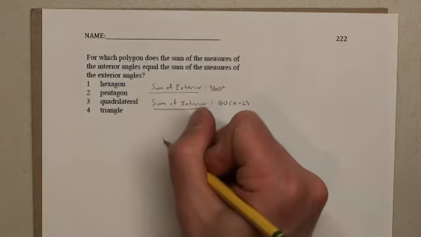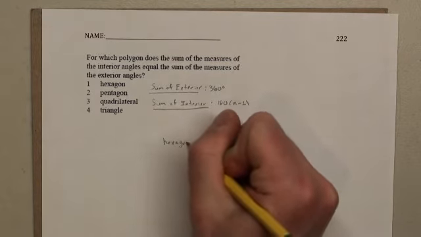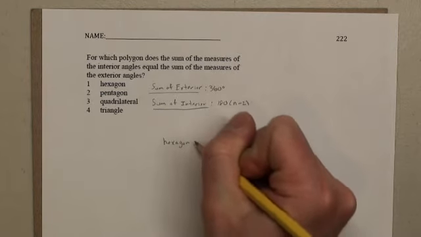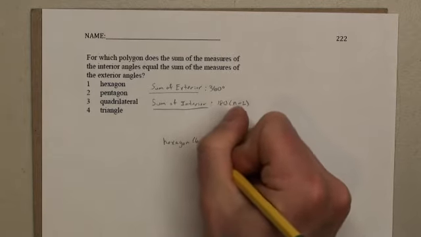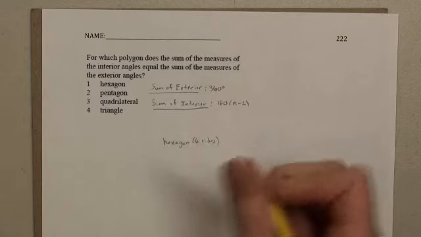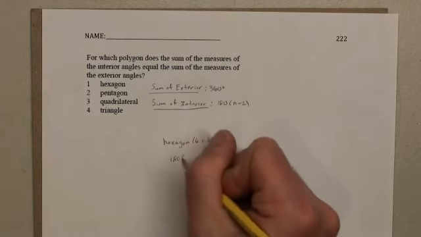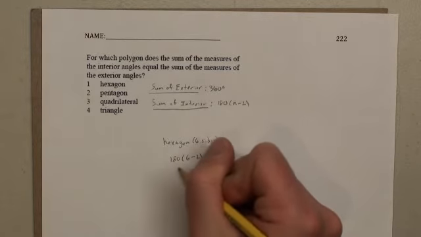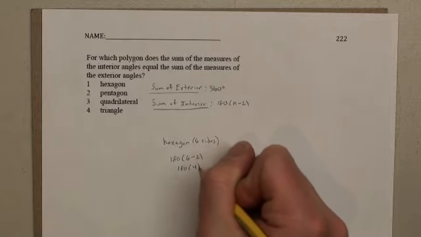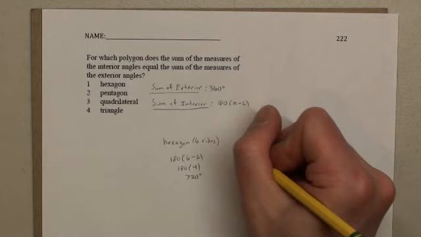So for a hexagon, and we don't even have to draw the shape, that means 6 sides. So we have 180 times 6 minus 2, 180 times 4. That one was 720 degrees.